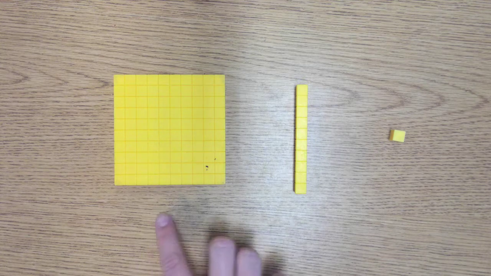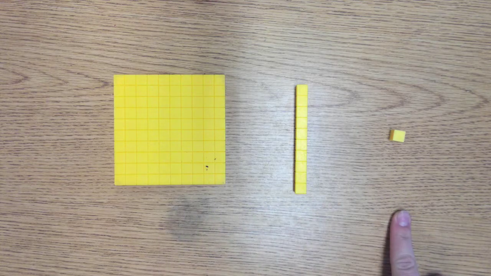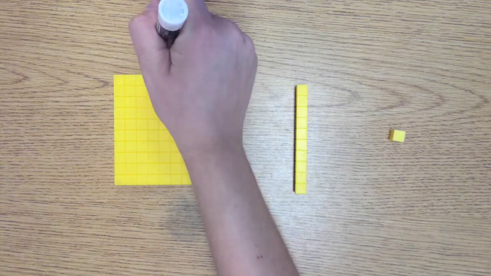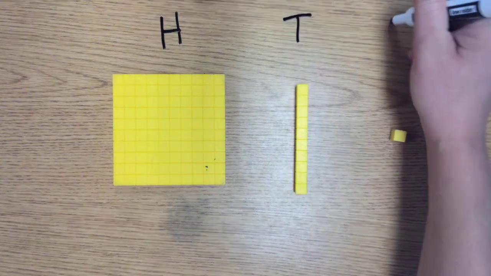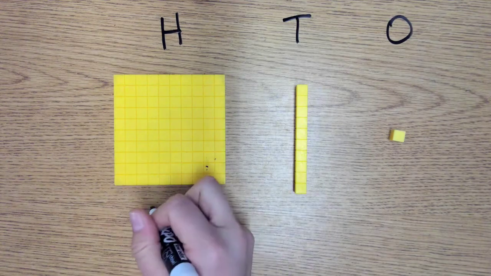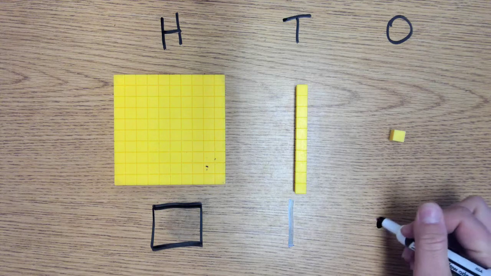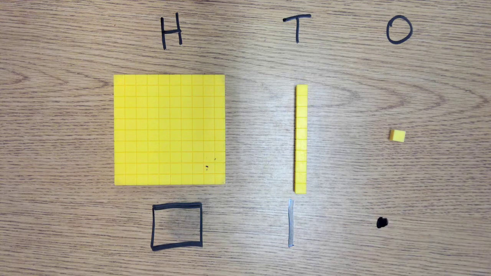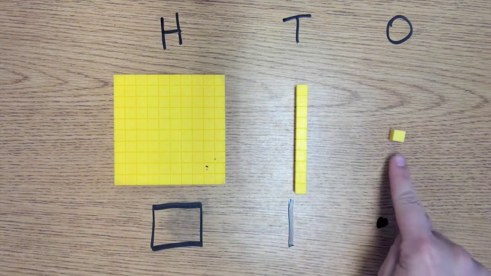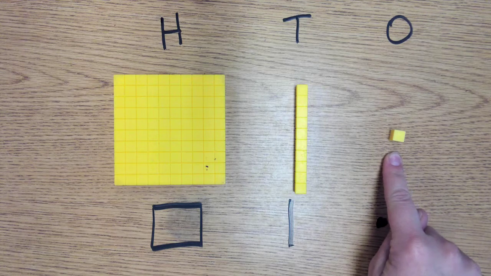So if we look here, Miss Wilmoth has our base 10 blocks. And if we look, we have hundreds, tens, and ones. And we know that when I have each place, I'm going to draw a square to represent my hundreds, a line to represent my tens, and a dot to represent my ones when I'm drawing. And this is to avoid confusion, because when we see hundreds and ones, they're both squares, and we don't want to have that confusion when we are drawing them.